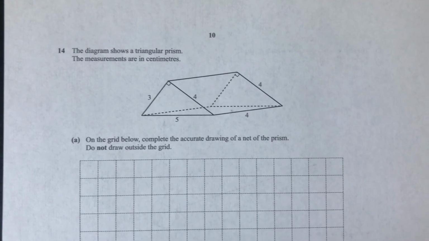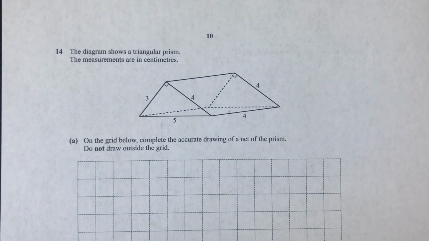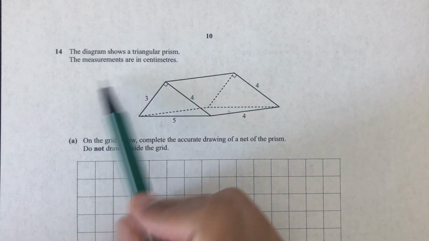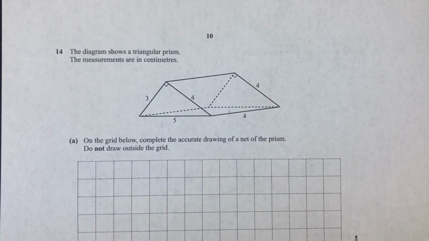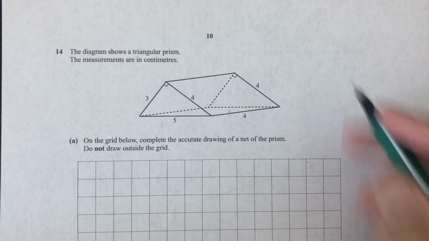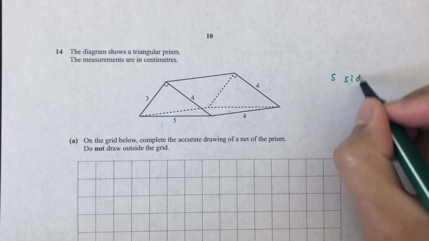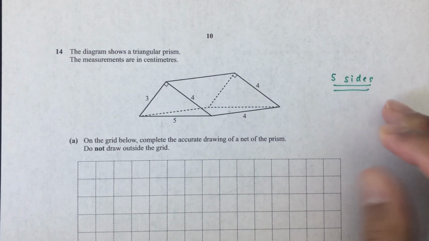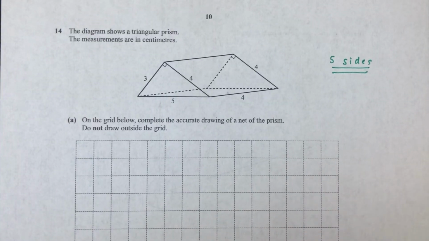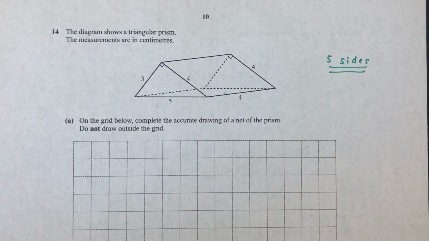Question number 14. The diagram shows a triangular prism, so it's a prism. The measurements are in centimeters. So we first count the number of sides of this prism. We have 1 on top, 2, 3, 4, 5 sides. So we have 5 sides on this prism. So we have to draw 5 sides on the graph provided. It says on the grid below, complete the accurate drawing of the net of the prism.